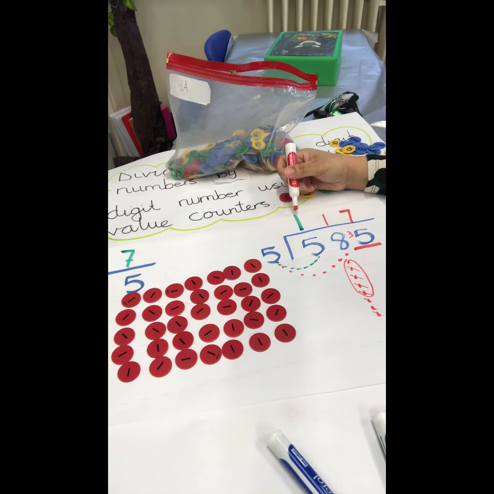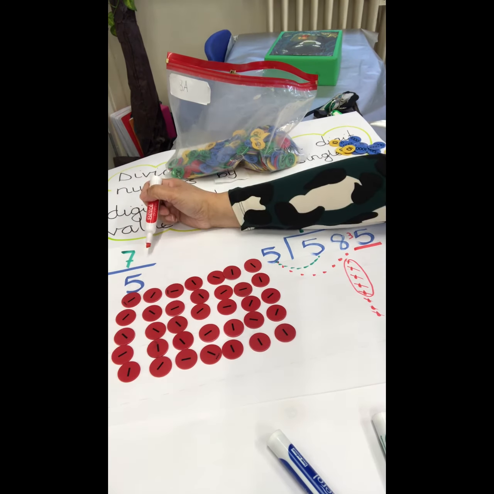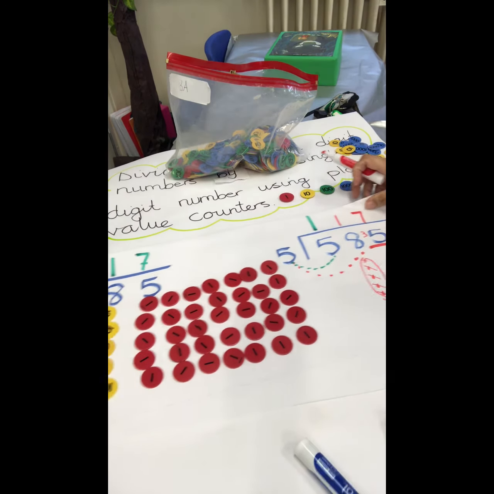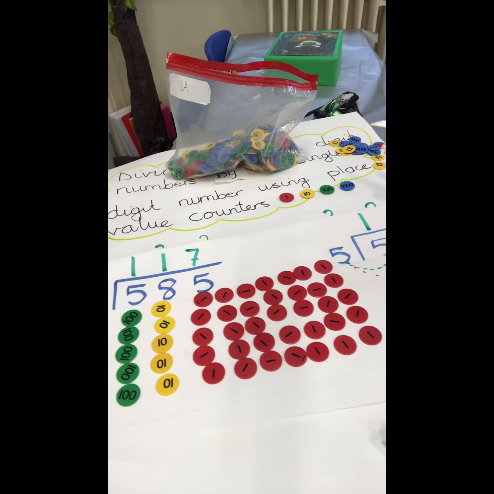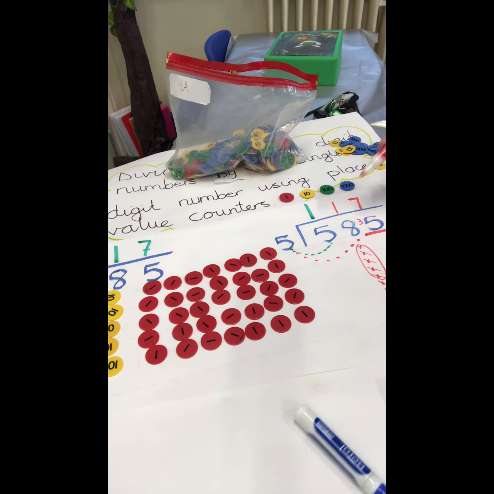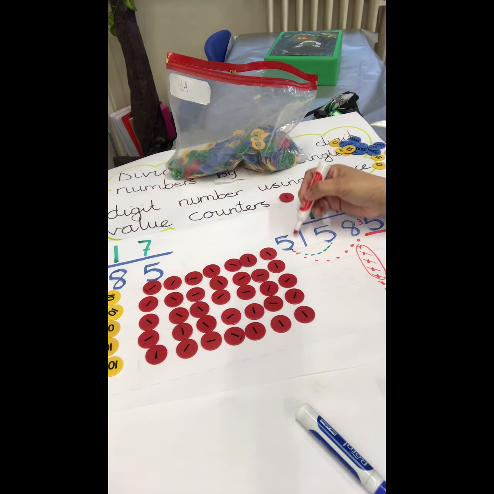So what is our answer? 117. And when we use the place value counters, we had exactly the same number, 117. So when you're dividing by your number outside and there's something left over, we take it over to the smaller column and continue calculating. I hope you understood that.